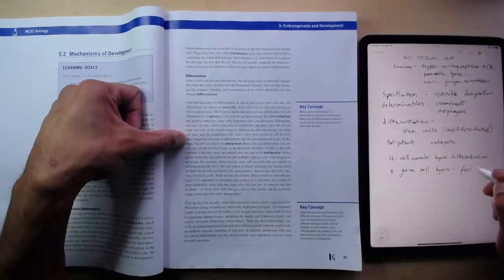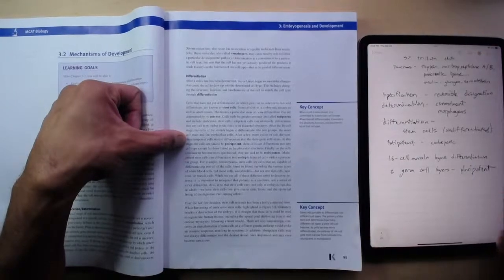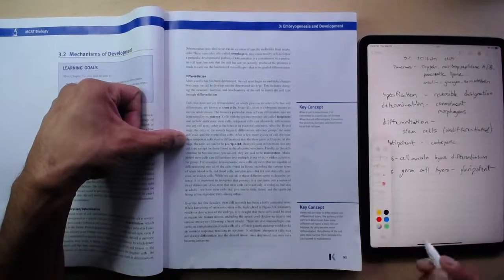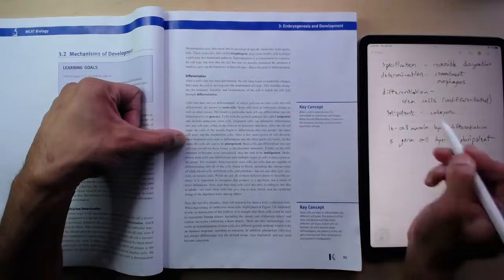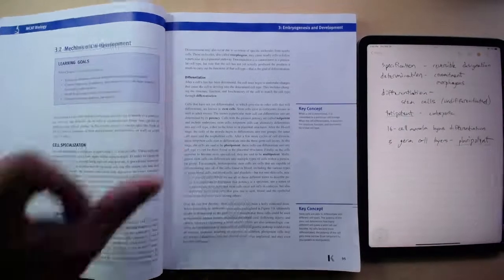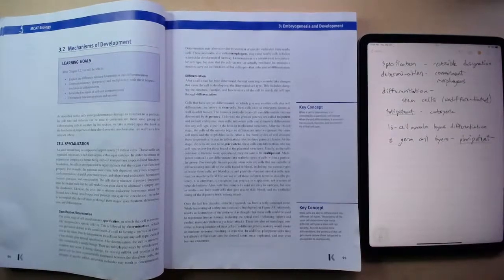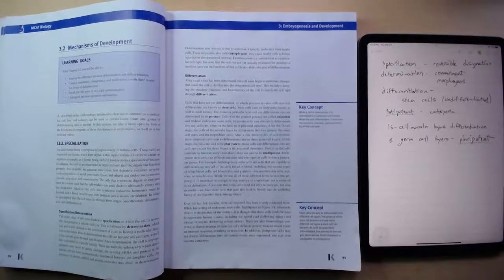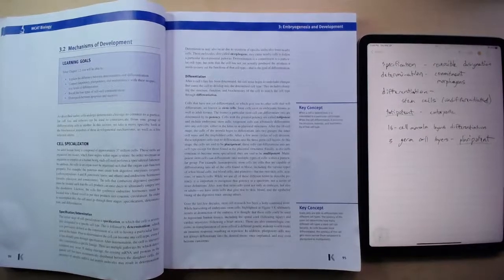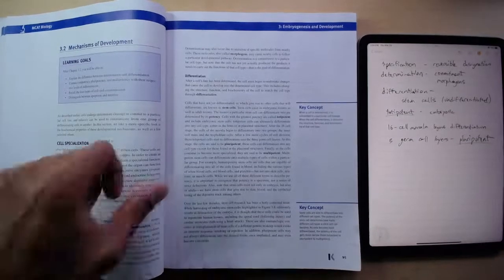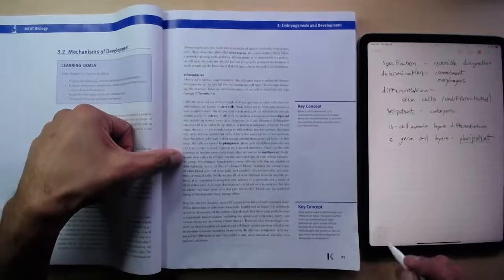Are pluripotent. So we had the totipotent up here, pluripotent over here. These cells can differentiate into any cell type except for those found in the placental structures. All right. Finally, as the cells continue to become more specialized, they are said to be multipotent.